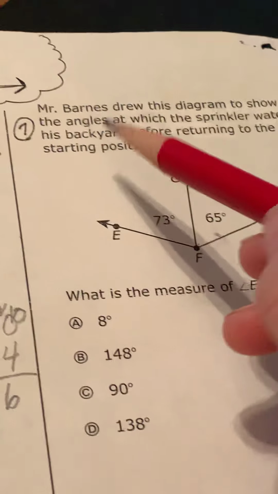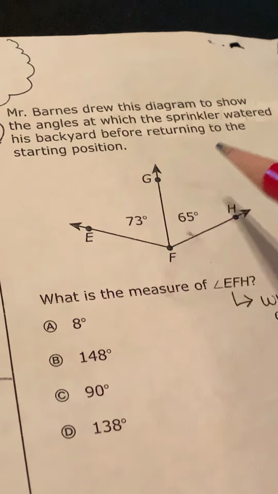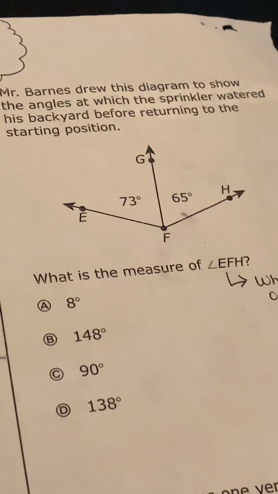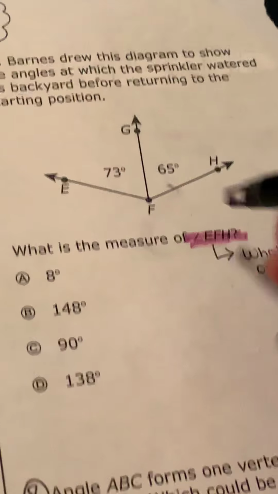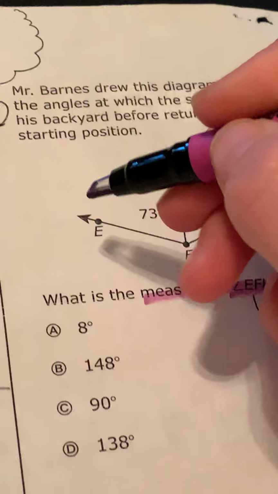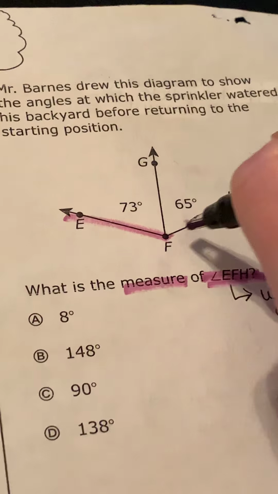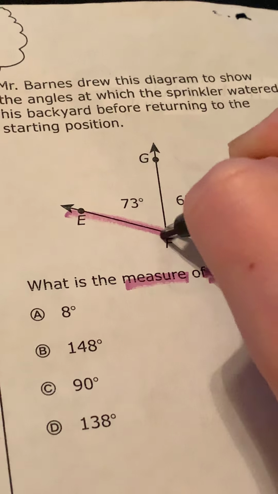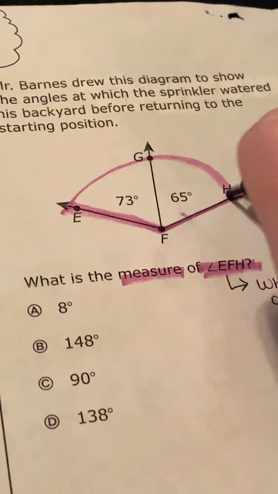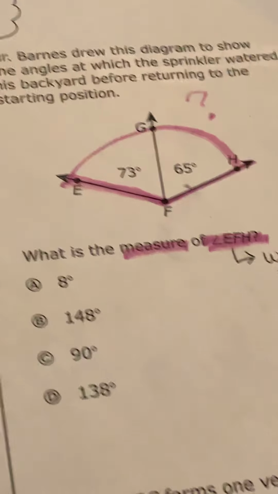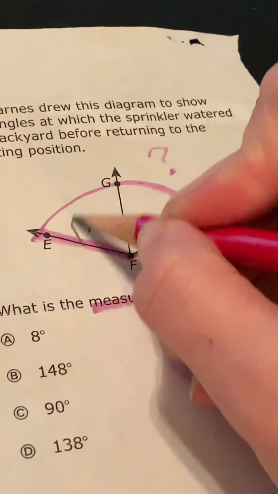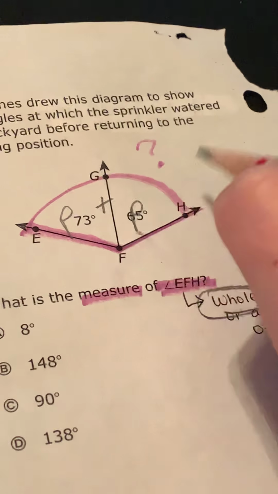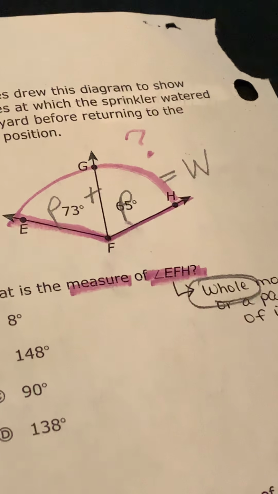All right. Mrs. Barnes drew the diagram to be a sprinkler. We are looking for angle EFH's measure. Angle E to F to H. That takes me from one side to the other. What are we missing here? Yeah, we're missing the whole model. So part plus part would equal whole.